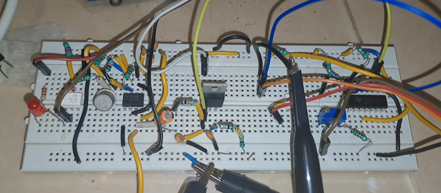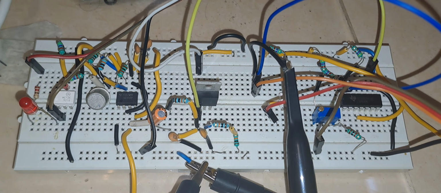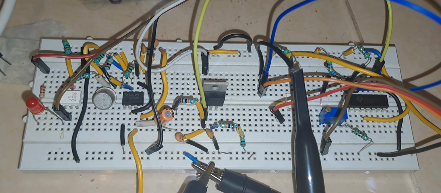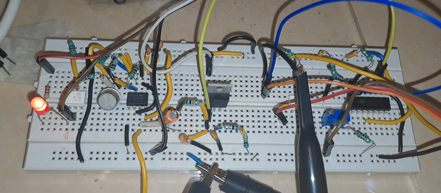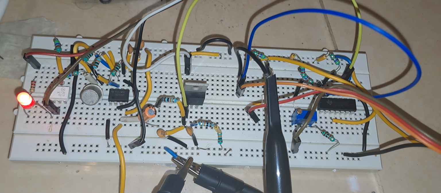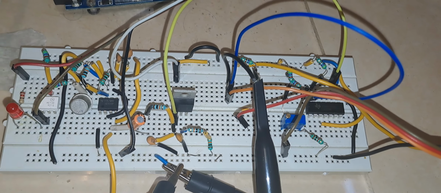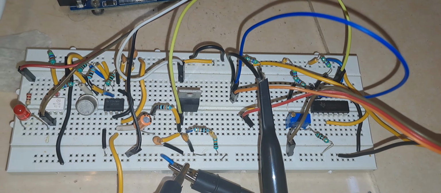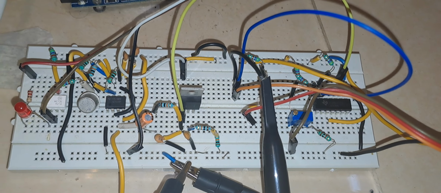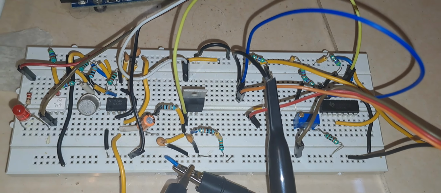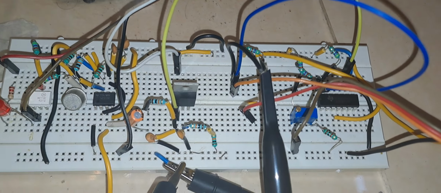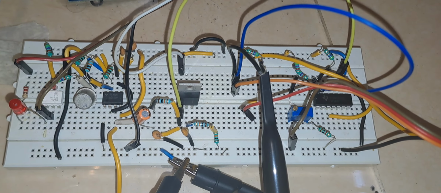Hello everyone. In this video, I am going to demonstrate data transfer using FSK or frequency shift keying modulation technique. So as you can see, this is my setup. I have made some enhancements in this setup as the previous setup was not able to receive the data properly. So I have made some enhancement in this setup and we are testing the data transfer.